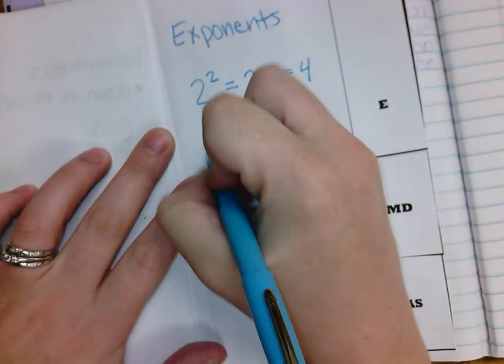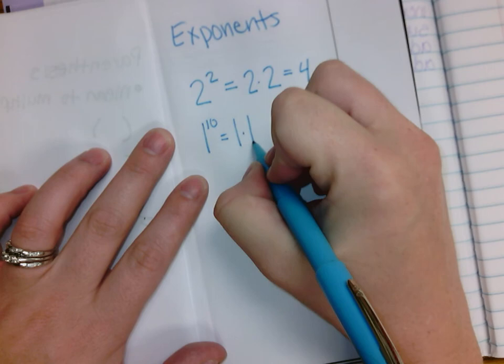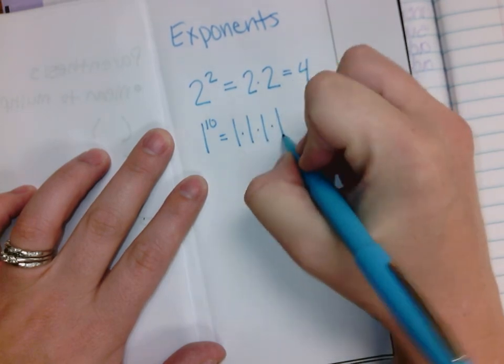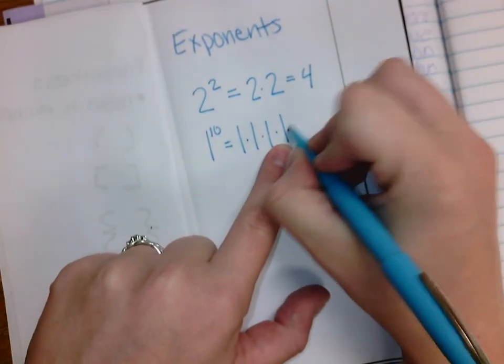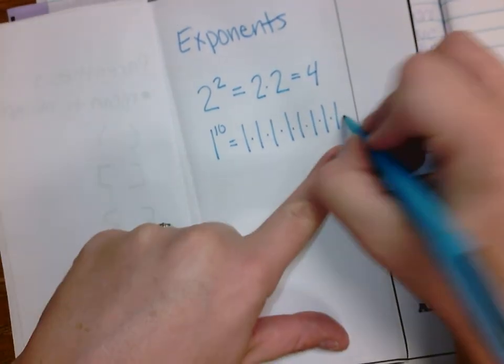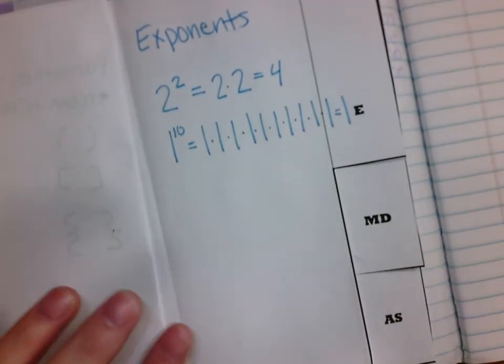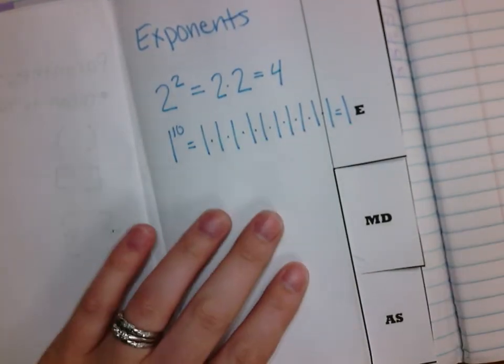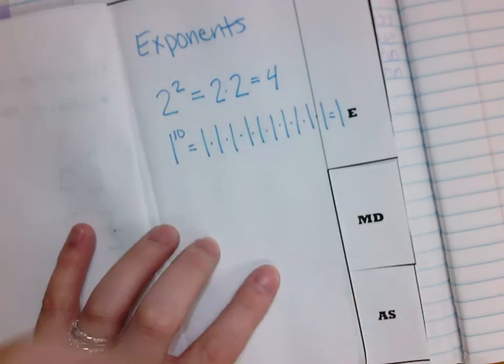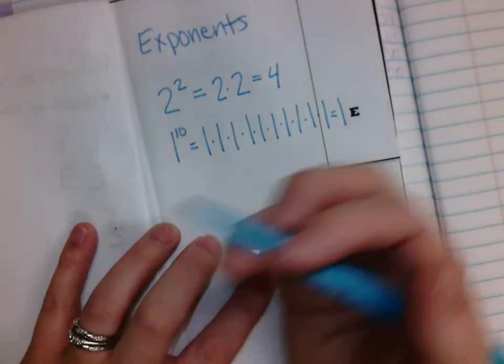It could look like 1 to the 10th power, which is 1 times 1 times 1, all the way to 10 times. Our exponent tells me how many times I see that same number.